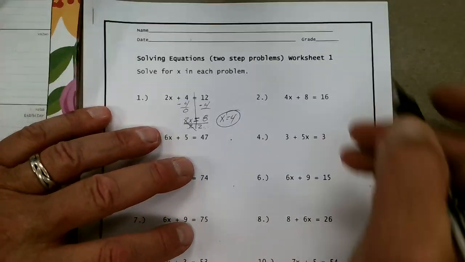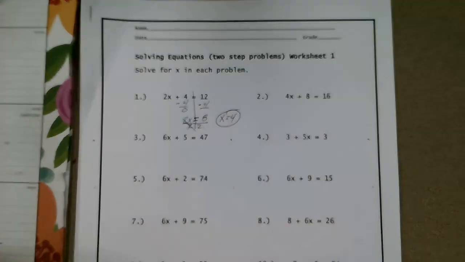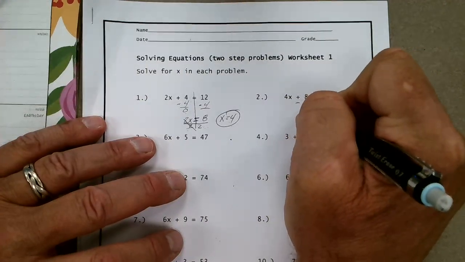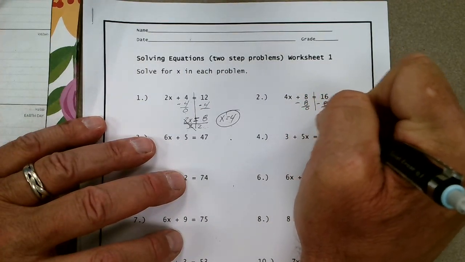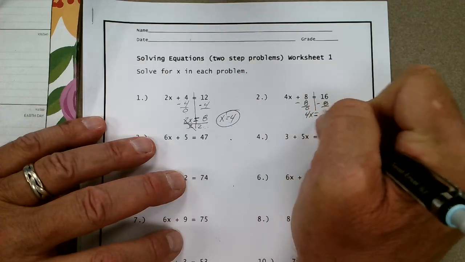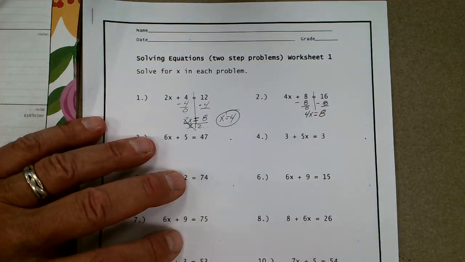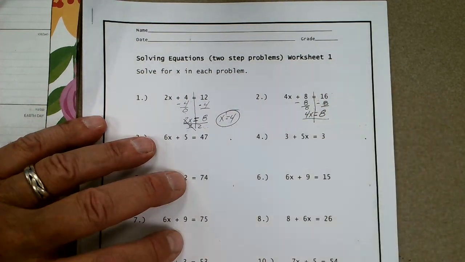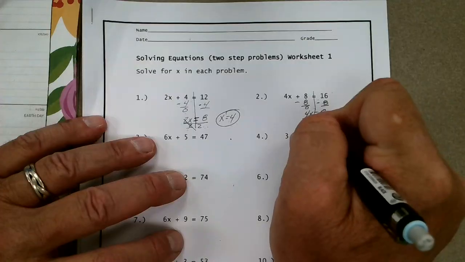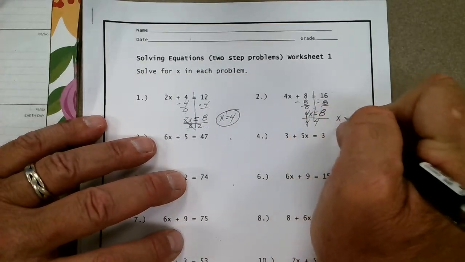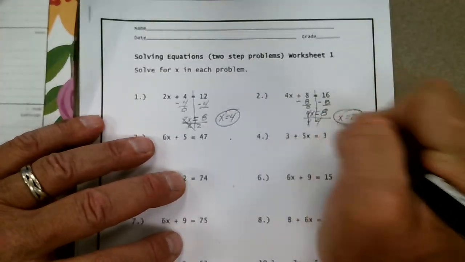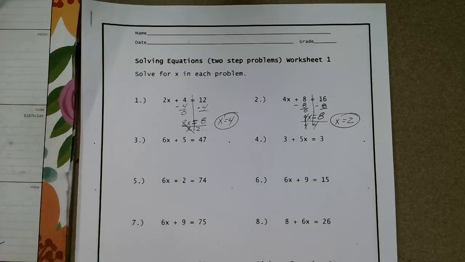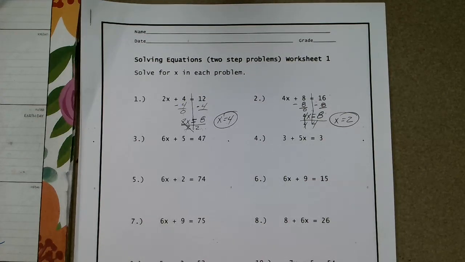Let's go again. 4x plus 8 is 16. So let's balance beam and subtract 8 and subtract 8. So we have 4x equals 8, because 16 minus 8 is 8. I'm teeing it up because I'm going to divide both sides by 4, and x equals 2 because 8 divided by 4 is 2. These are all pretty simple. We're breaking it in and figuring out the value of x.